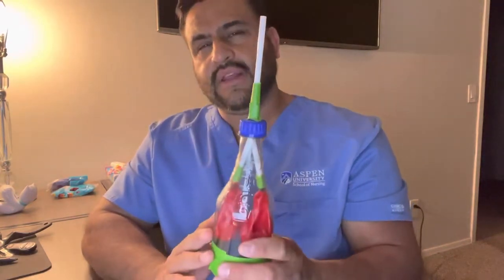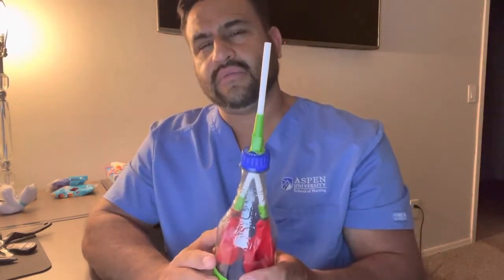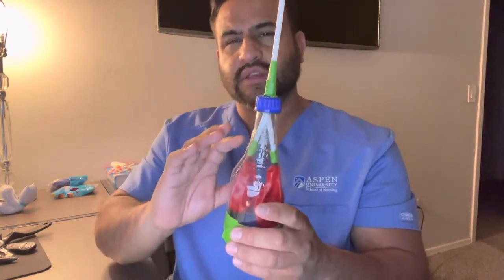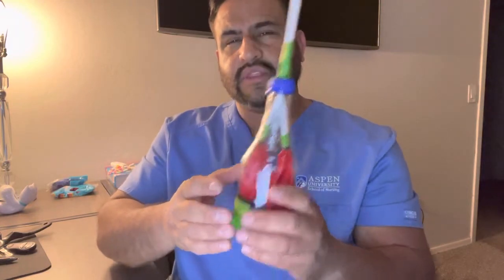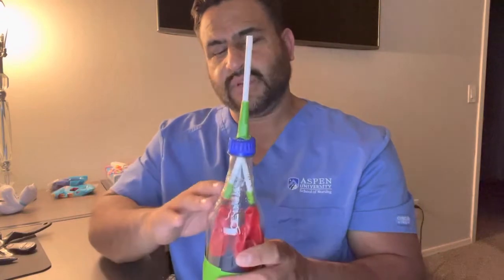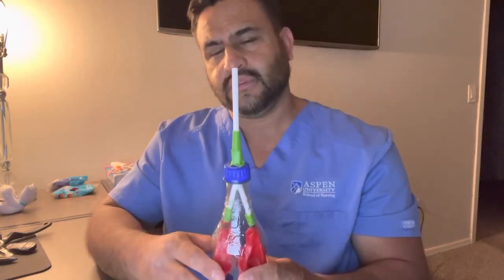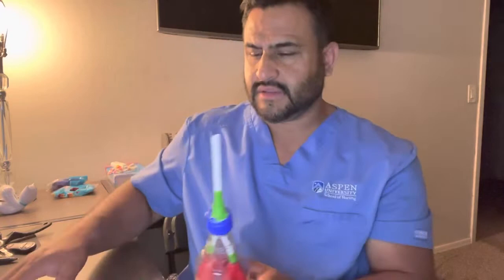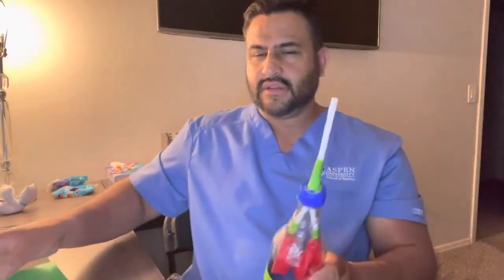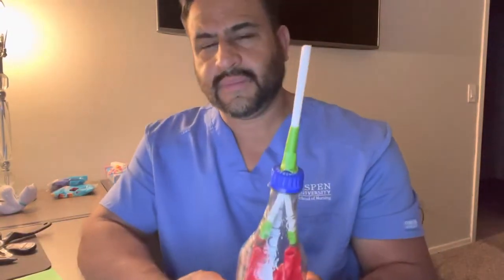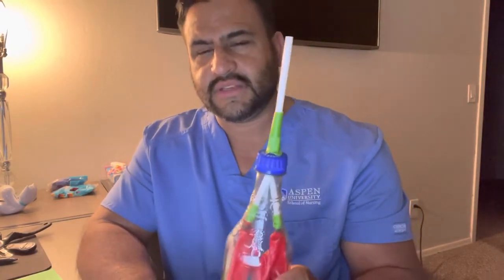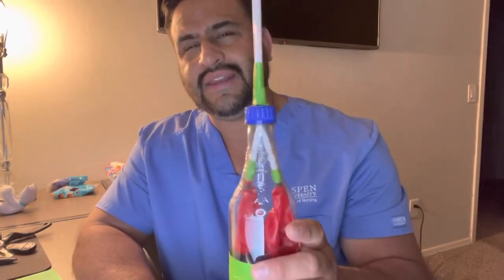So we will be looking at how the lungs work and how they work in conjunction with the diaphragm and the rib cage, the process of inhaling and exhaling, and what the lungs actually do. So yes, let's go ahead and start. The first thing that we will be discussing is the process of inhaling.